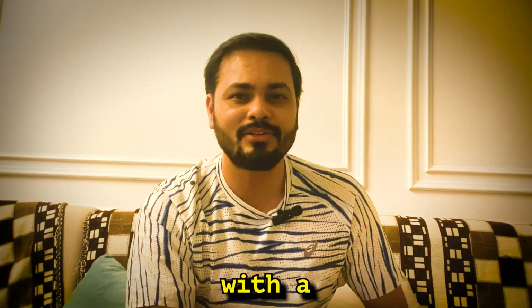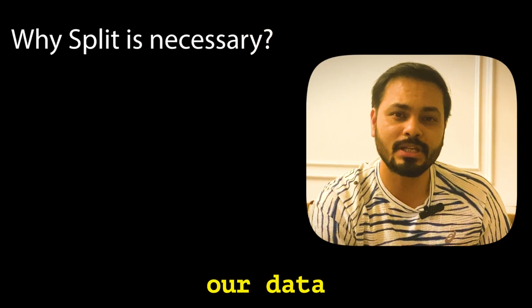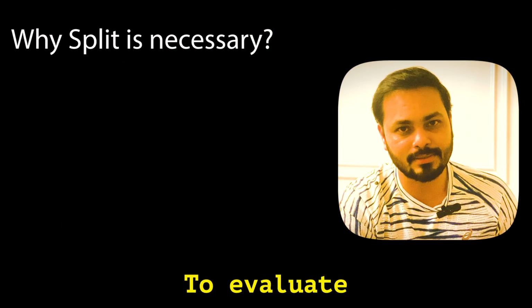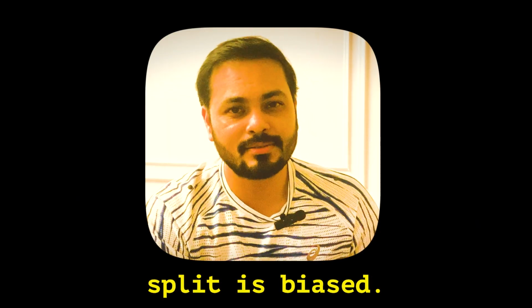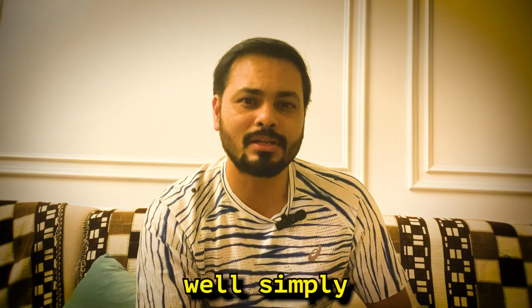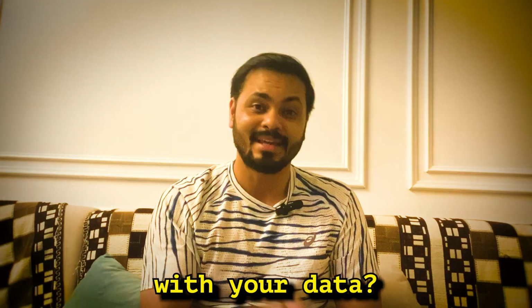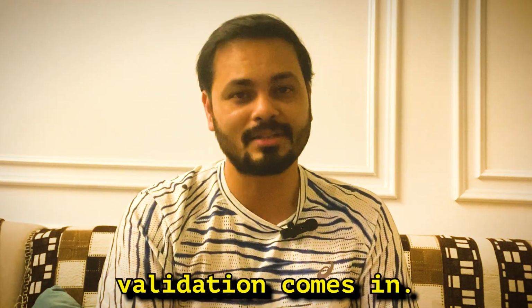So guys, let's start with a simple question. Why do we split our data into training and test set? To evaluate model performance, right? But what if that split is biased? What if your model performs well simply because it got lucky with your data? That's where k-fold cross-validation comes in.